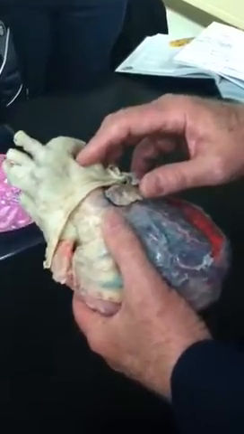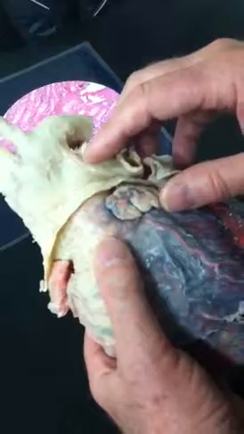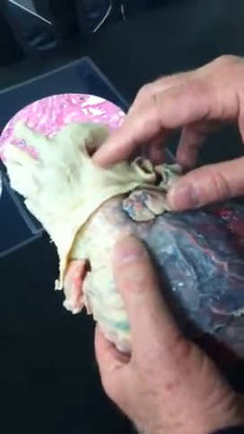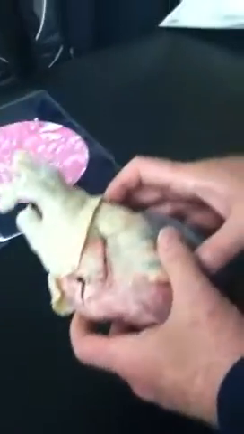Here is a ligamentum arteriosum that we can see, and that was a remnant of fetal circulation. Good.